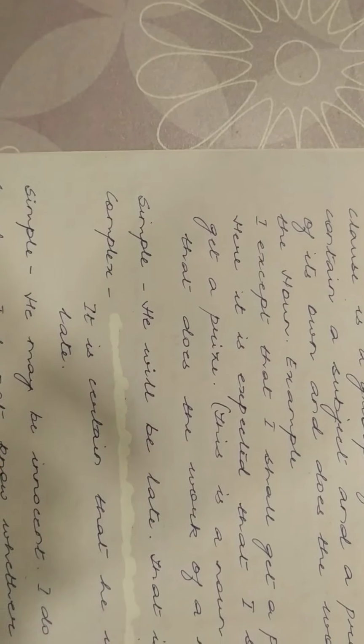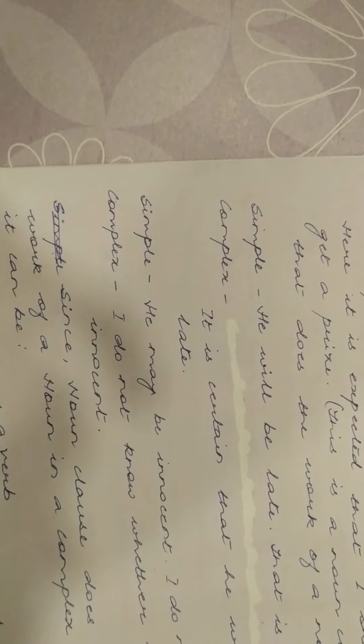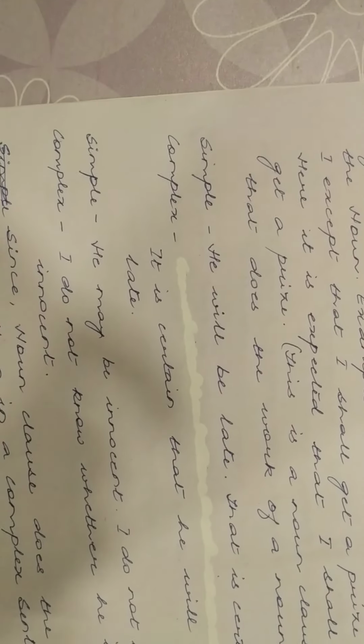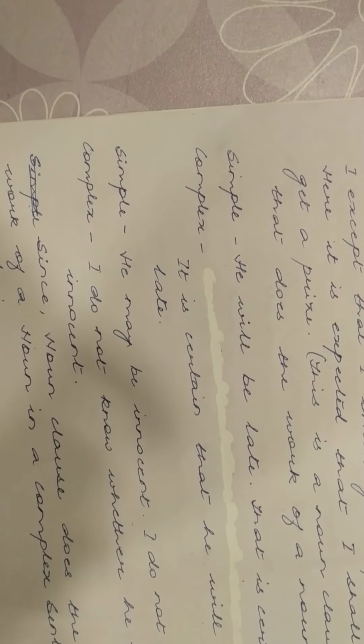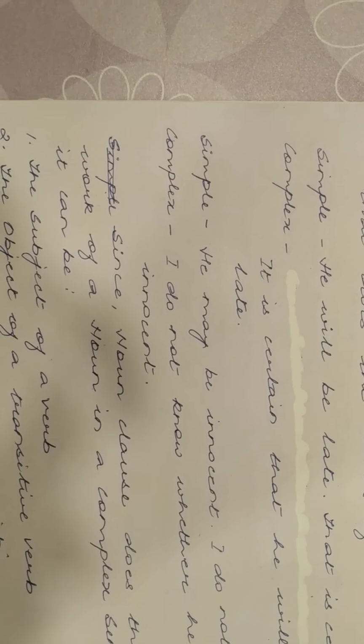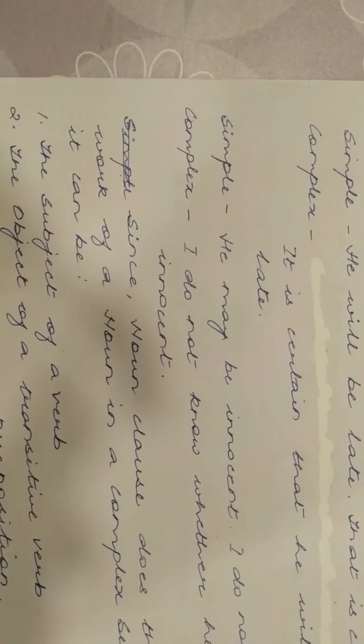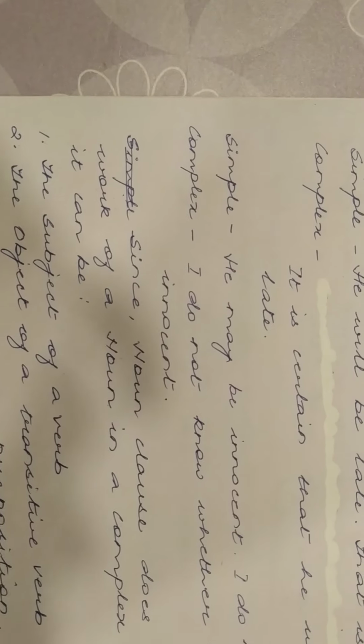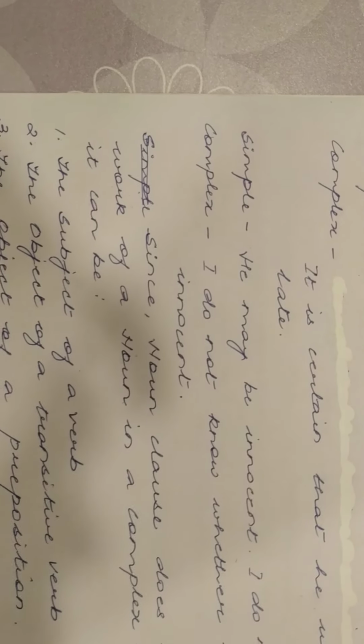We have similar examples. He will be late, that is certain. It is certain that he will be late. The second example, he may be innocent, I do not know. I do not know whether he is innocent.